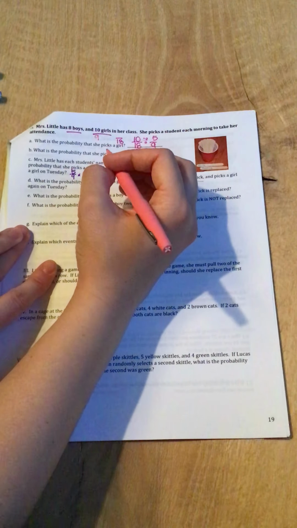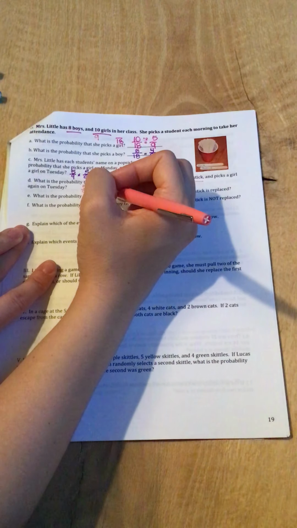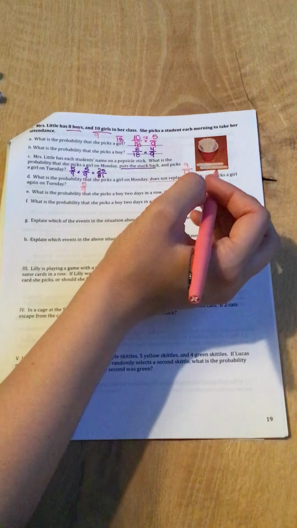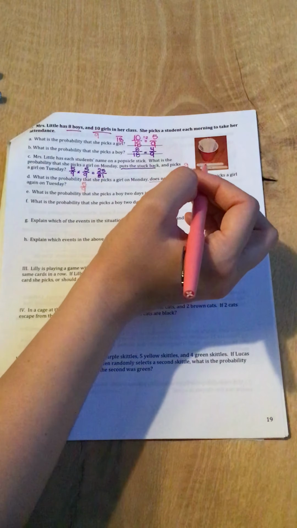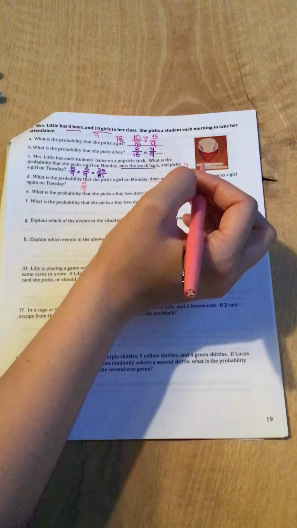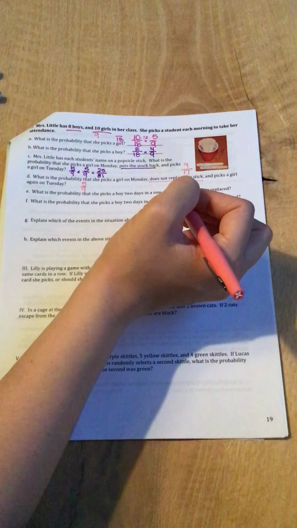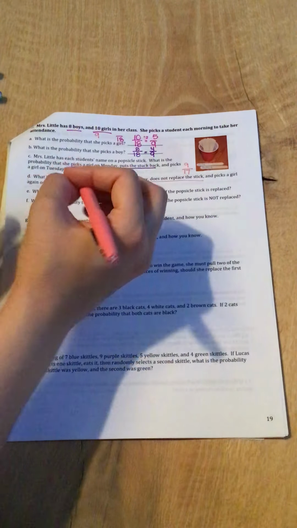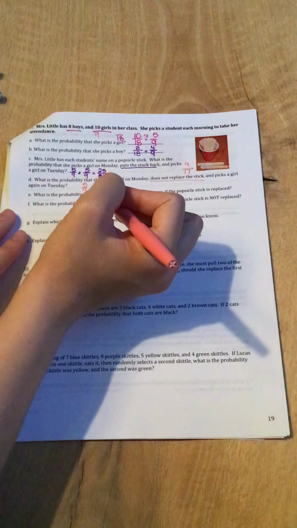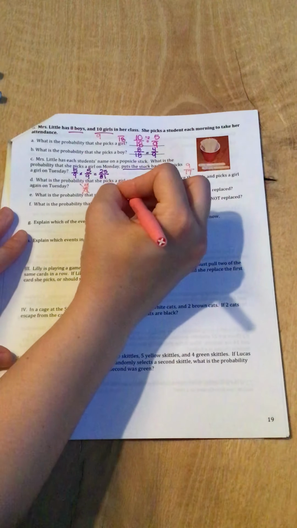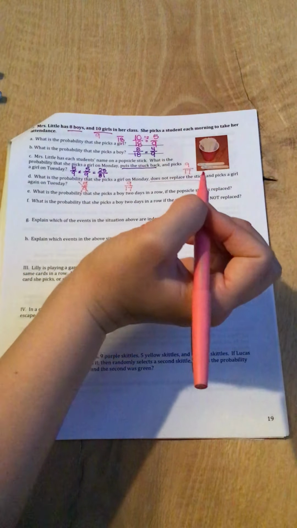So, what is the probability she picks a girl on Monday and does not replace the stick and picks a girl on Tuesday? Okay, you guys, I'm not going back because I'm already 13 minutes in. But this part right here, we don't need yet. We're looking at this one. 9/17 would be the answer for that one.